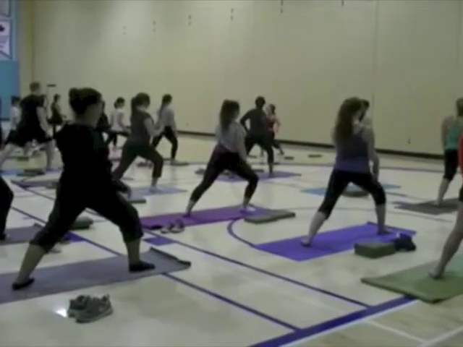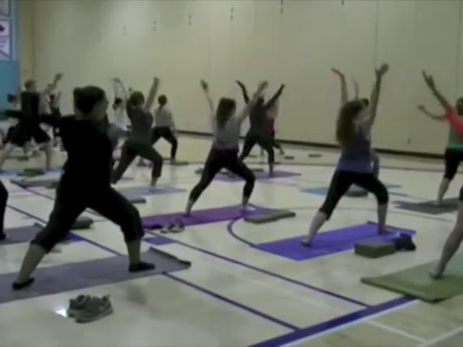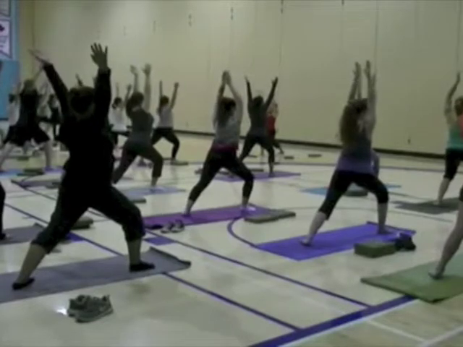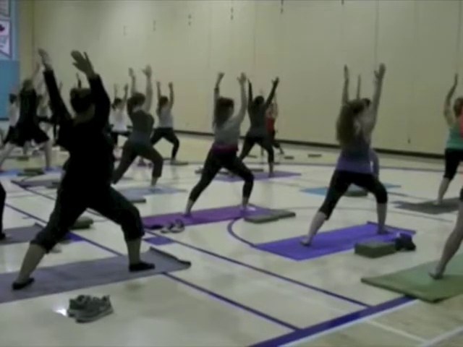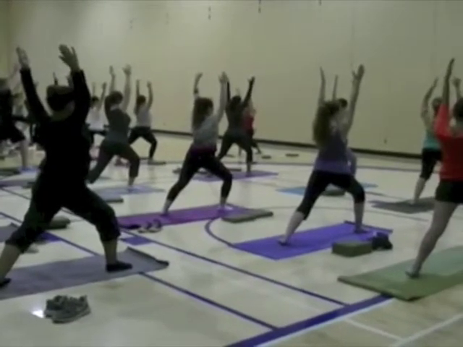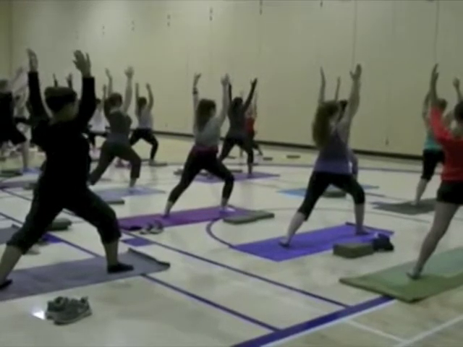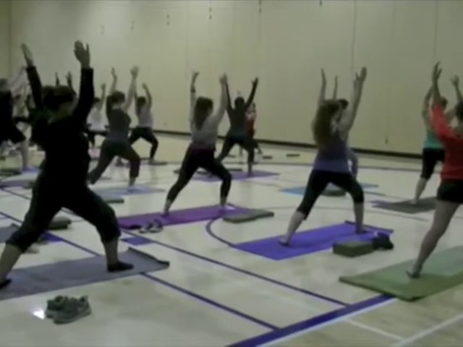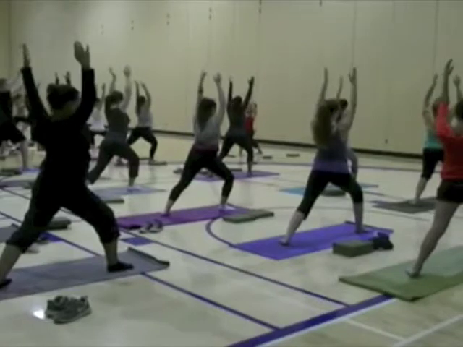Then from here, inhale, take your palms and press them up. Make your palms face each other, but hang on here for a second. Pull your shoulders down your back. As your arms run up, pull your shoulders down your back. Keep pulling the shoulders down the back as you bring the palms towards each other.